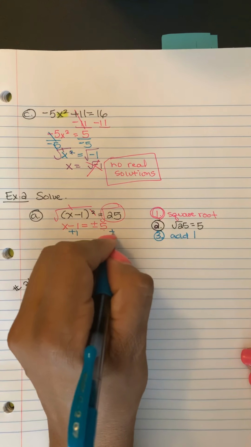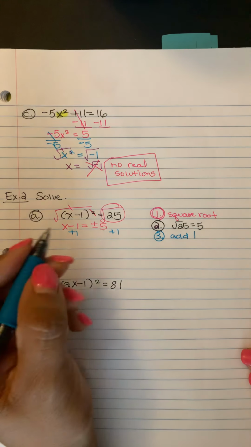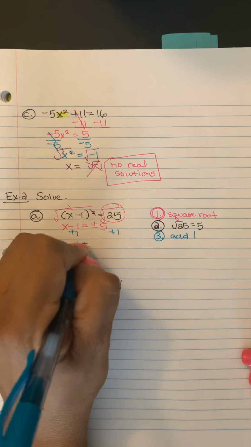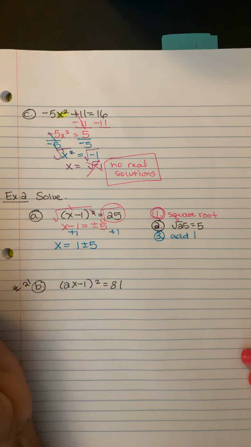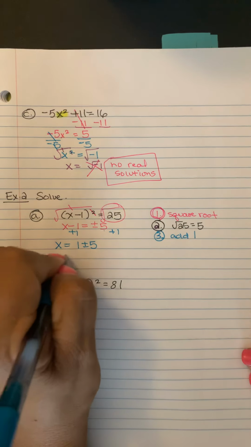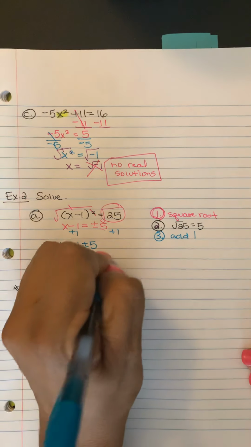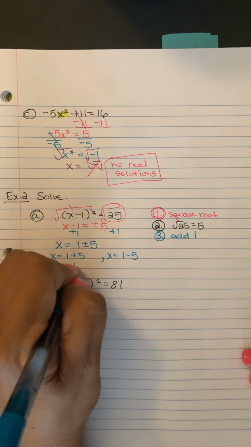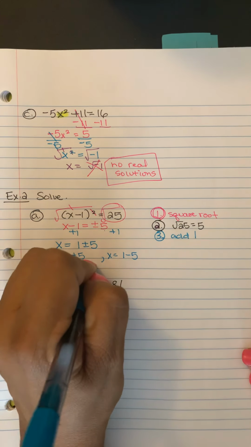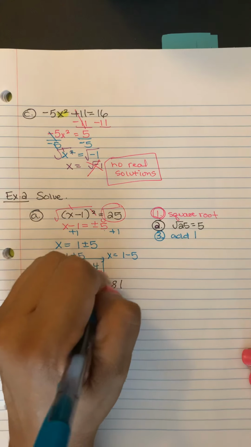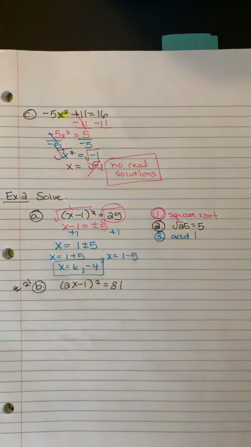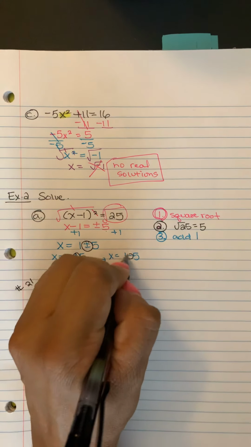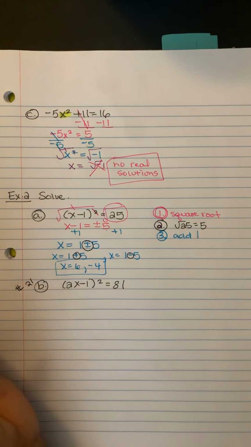I'm going to rewrite this, and it's going to look like this. X is equal to 1 plus or minus 5. So you're going to have two answers. X is equal to 1 plus 5, and then x is equal to 1 minus 5. So x is equal to 6 or negative 4. All I did was separate this plus or minus. Here's your plus, here's your minus, and then we solve.